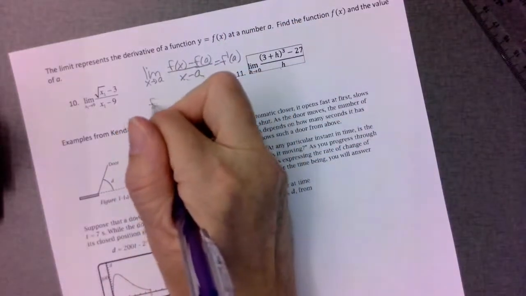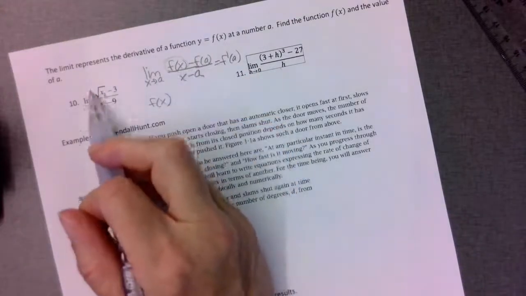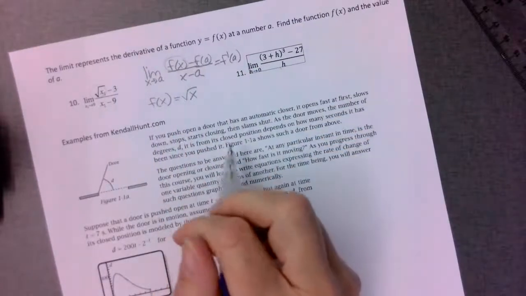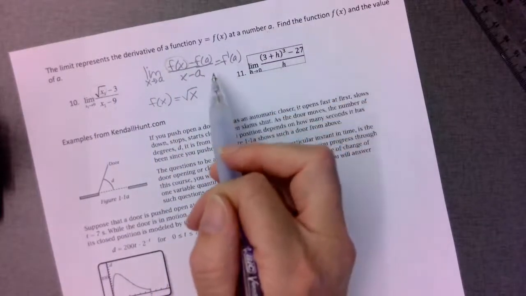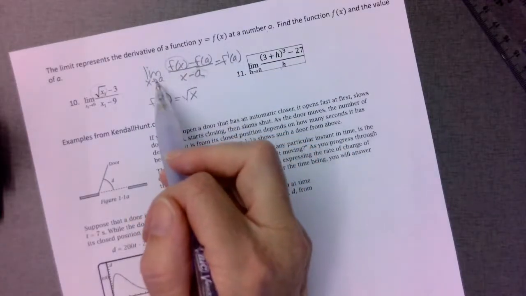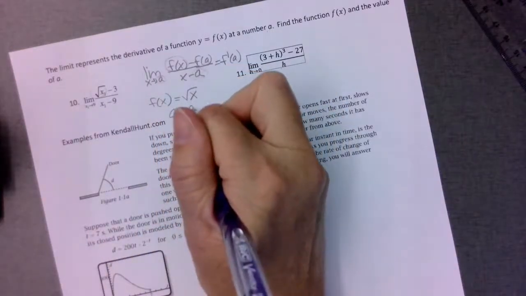Well, what is the function? The function is found in the top left. My function is the square root function. Where am I finding the slope at? 2 places. I'm looking for the a. So the a is here and the a is here. Both are in agreement. A is equal to 9.